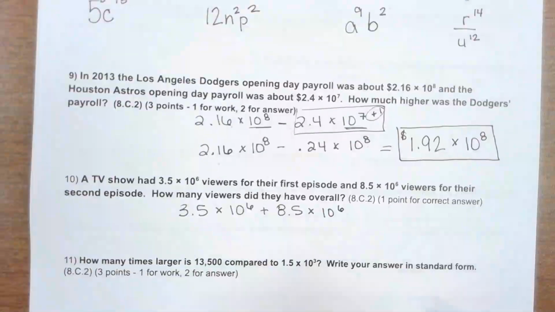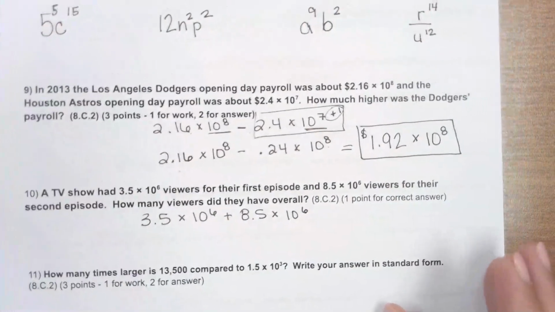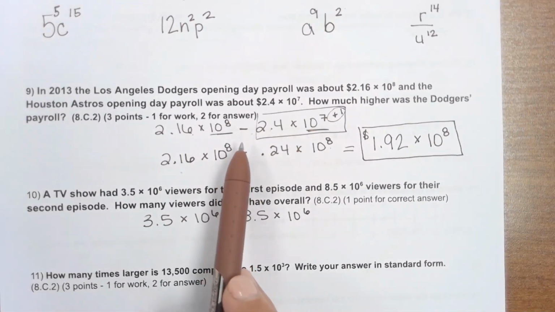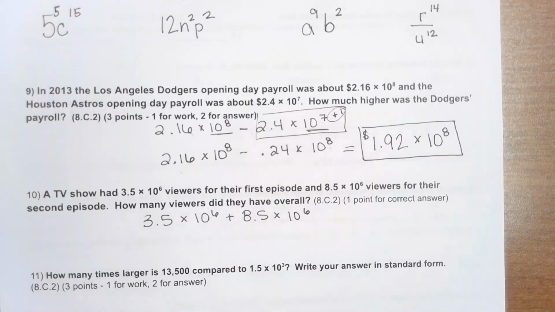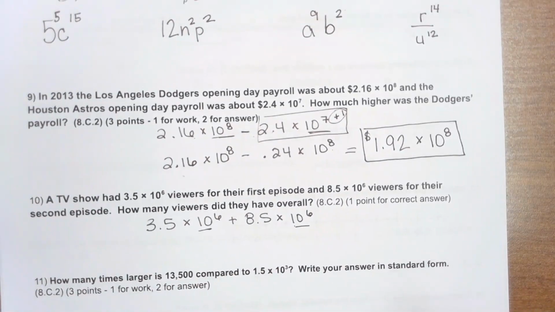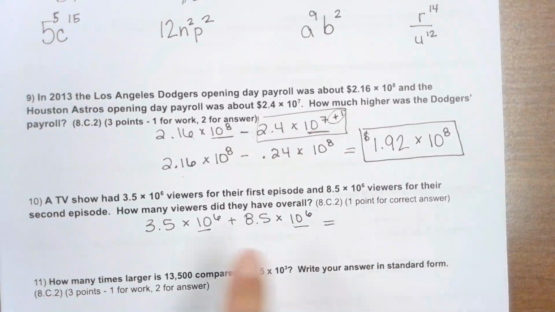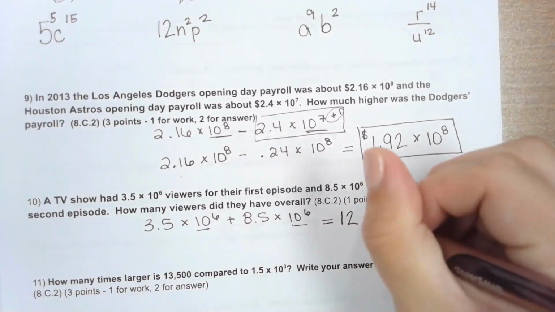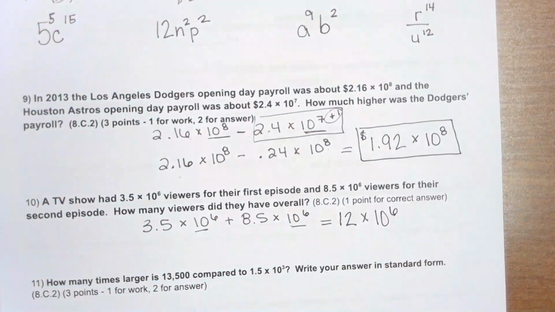Now the nice thing about this one is, remember up here I said whenever you're adding or subtracting in scientific notation, you have to have same base to the same power. And notice how we have already given you guys same base to the same power. So there's no moving of decimals quite yet. Okay, so we're just going to add like normal. So add your constants. So 3.5 plus an 8.5 gives us a 12. And then you keep your same base to the same power.